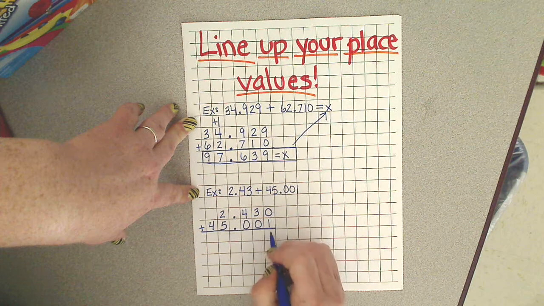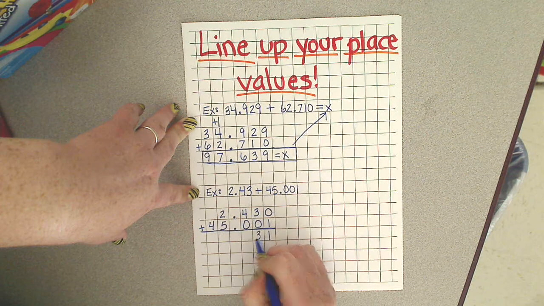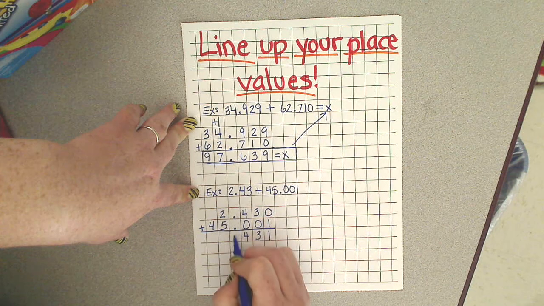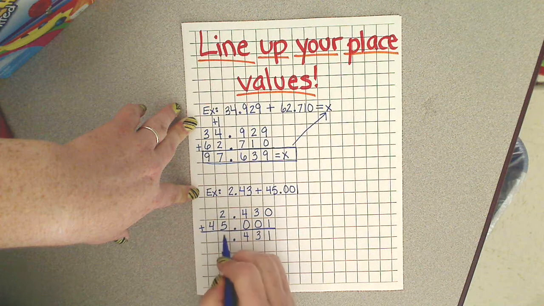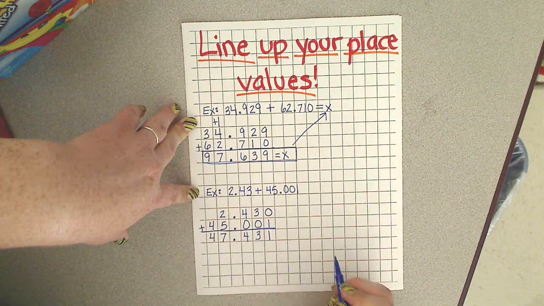So 0 plus 1 is 1. 3 plus 0 is 3. 4 plus 0 is 4. Carry down your decimal. It stays in the same place. 2 plus 5 is 7. 4 plus nothing is 4.